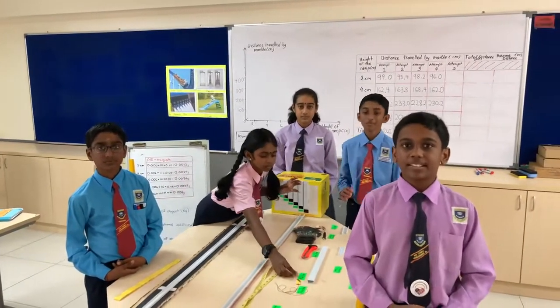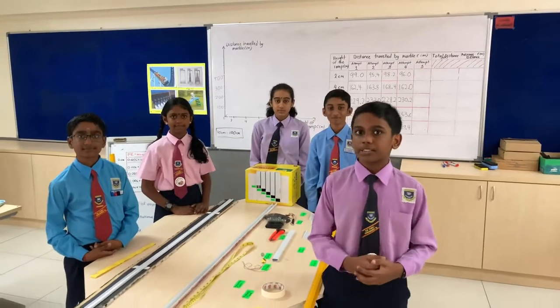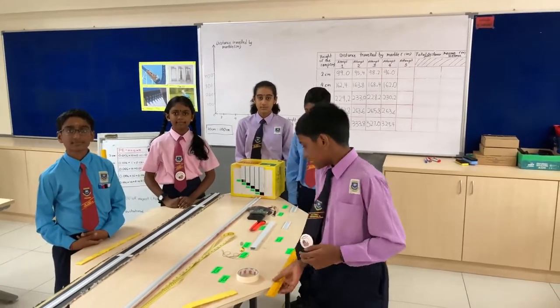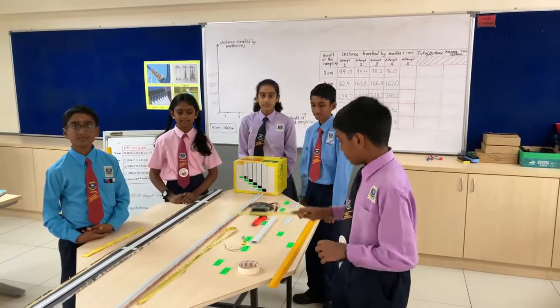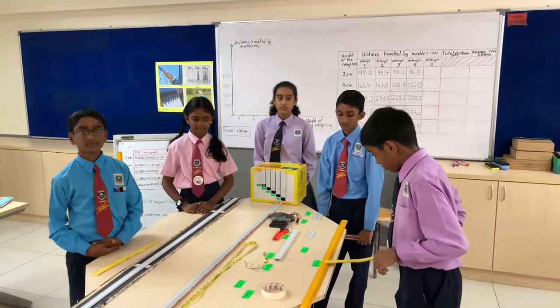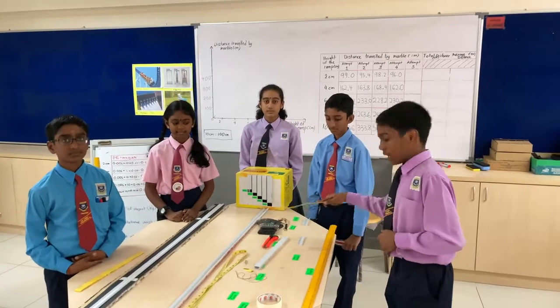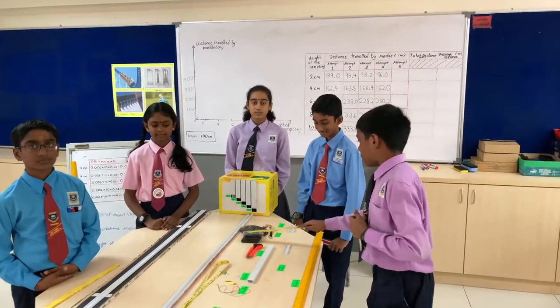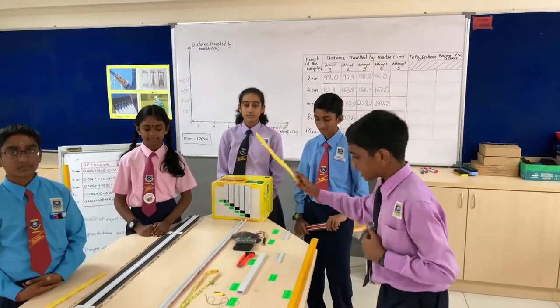Fifth, materials and apparatus. The materials and apparatus we use in this experiment are a measuring tape, a masking tape, a thread, a marble, a ruler, a wire casing, a box cutter, a pair of safety gloves, and a calculator.